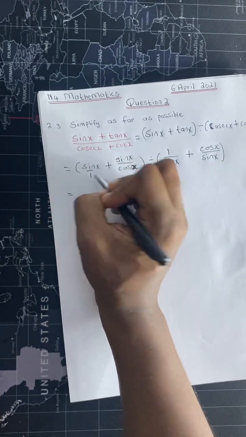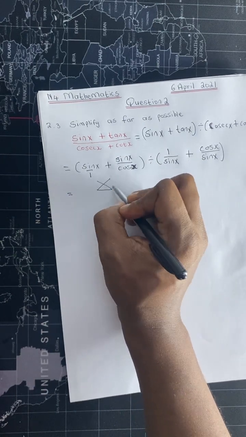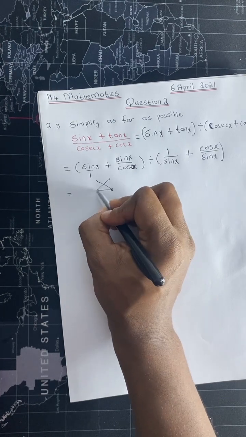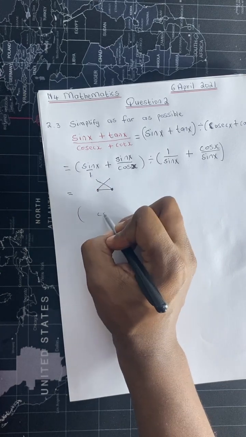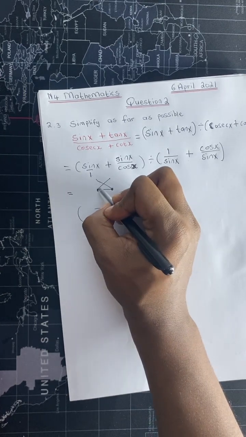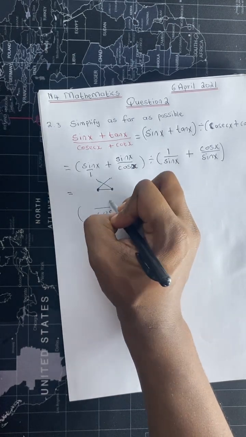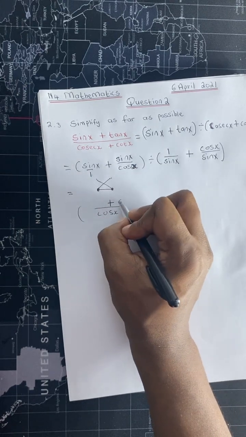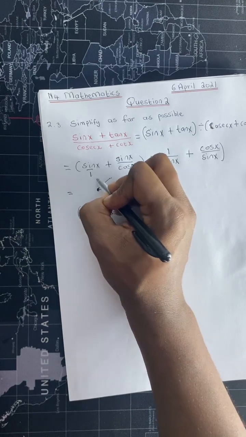So this is divided by 1. So we can use this little thing over here. So we multiply this by that. So 1 multiplied by cos x is equals to cos x. And we also multiply that by that. 1 multiplied by sin x is equals to sin x. And we also multiply this by that.